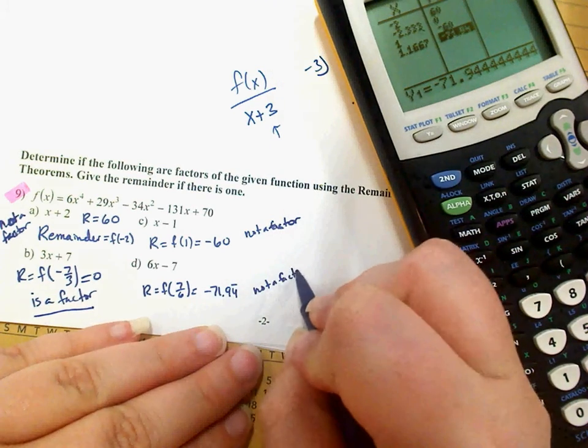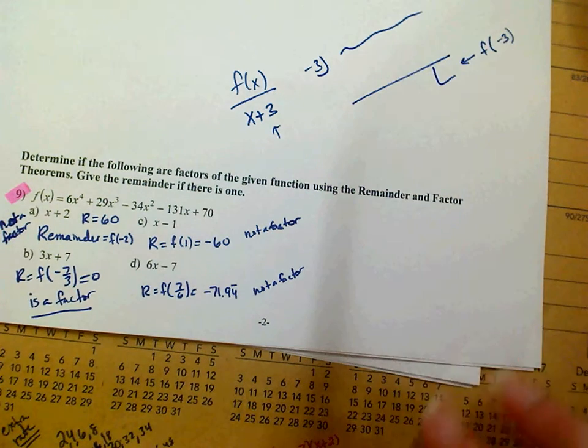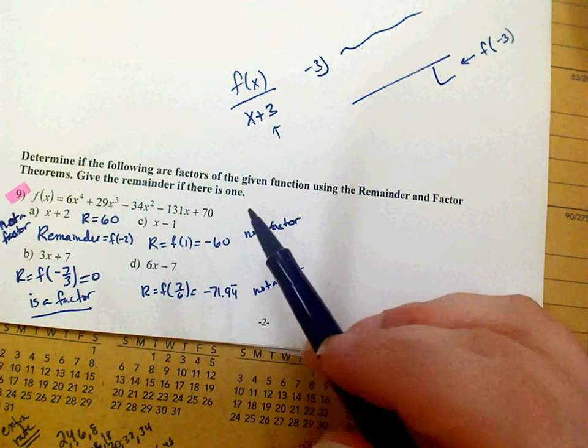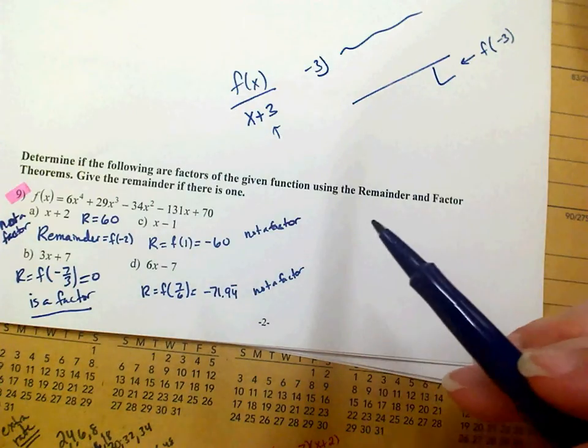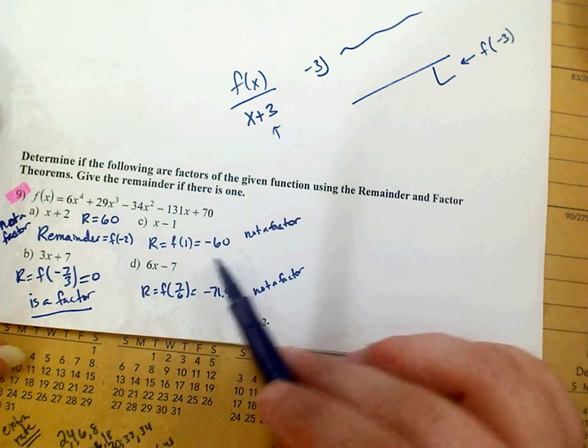Now, this is not multiple choice. I mean, it did turn out that only one of them was, but that's not necessarily going to be true on the test. What I'm asking you to tell me is, for all of these, are they factors? And if they are, great. If they're not, then what's the remainder? Okay? And so you have to tell me what the remainder is. You actually have to write that down.